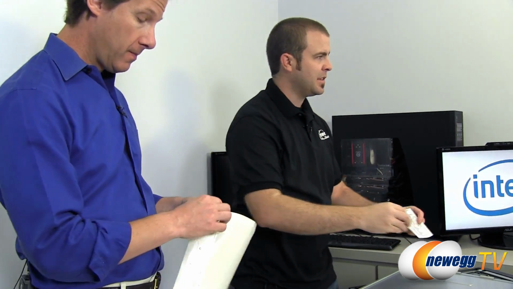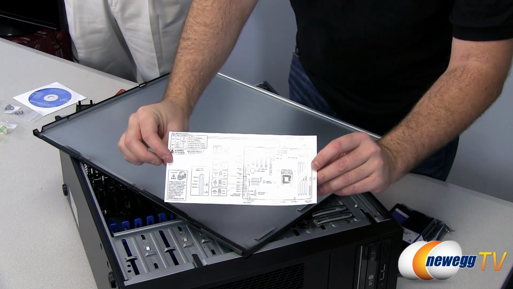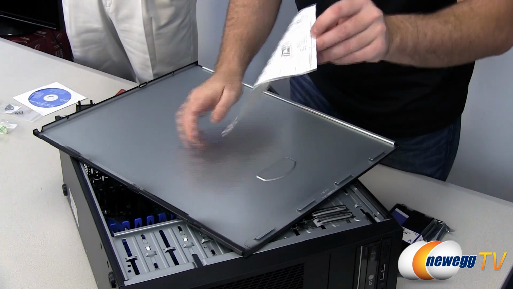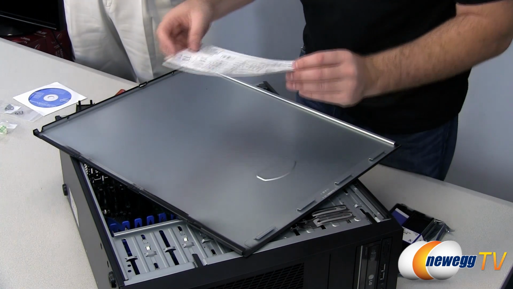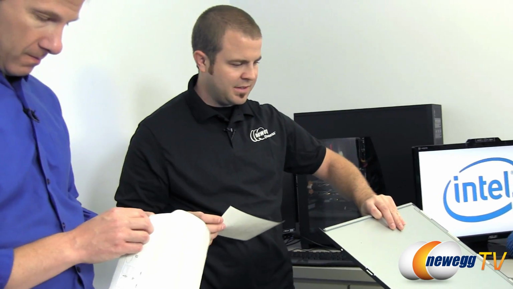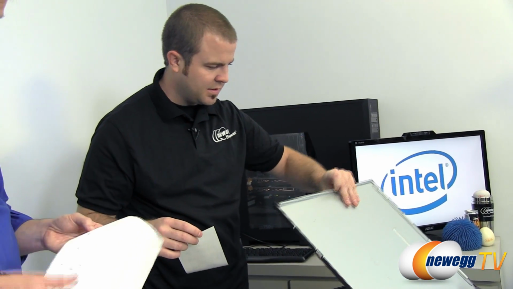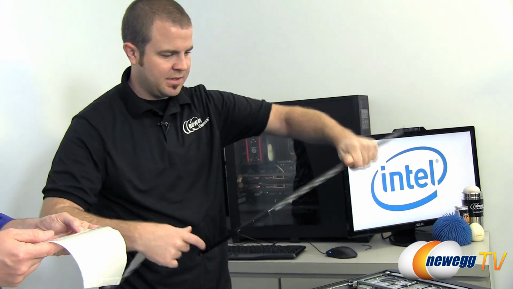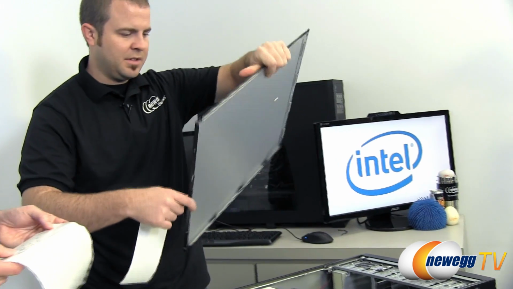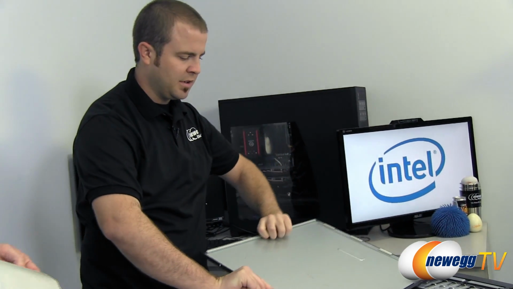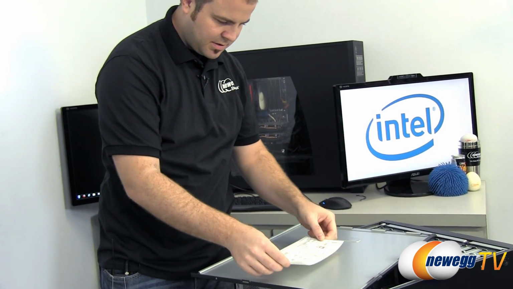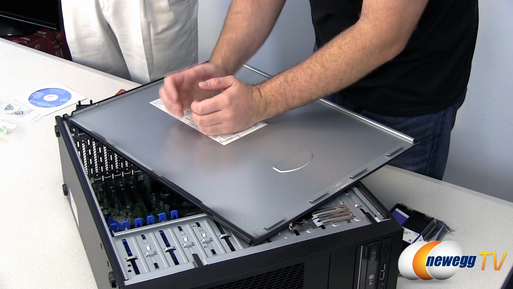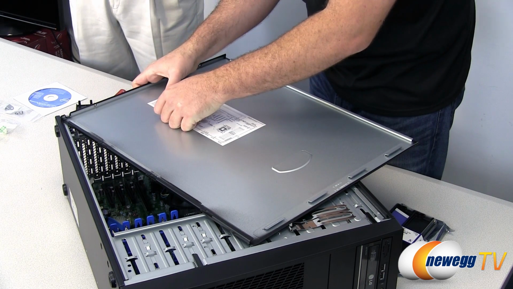So this is just a sticker that's included, which you can apply to the side panel of the case, and that will just give you a layout of the motherboard. So for any future maintenance that needs to be done, or anyone who needs to jump into the case to make sure everything is connected appropriately or add new hardware, we'll have a layout of the entire system right there. Oh, I got a bubble.